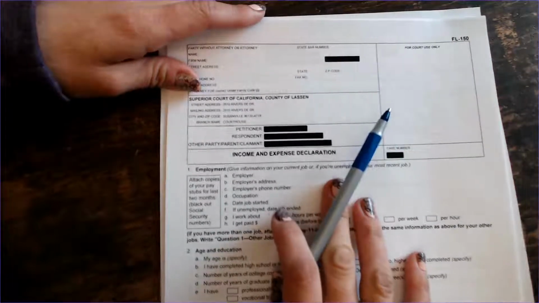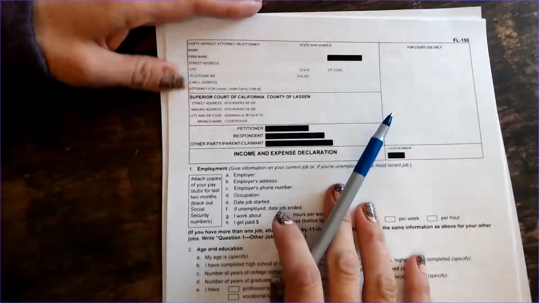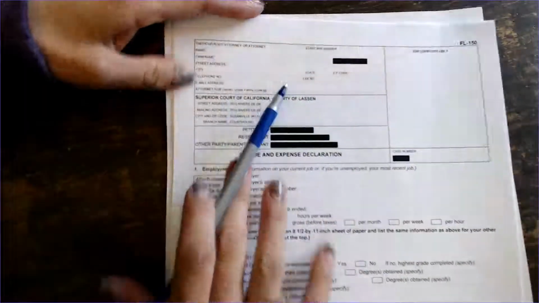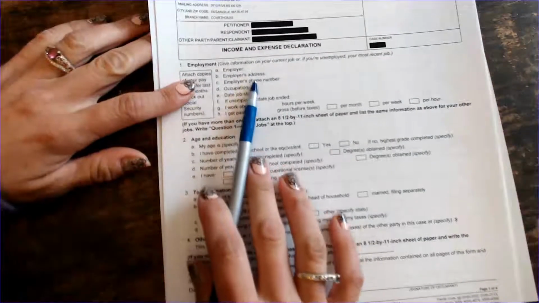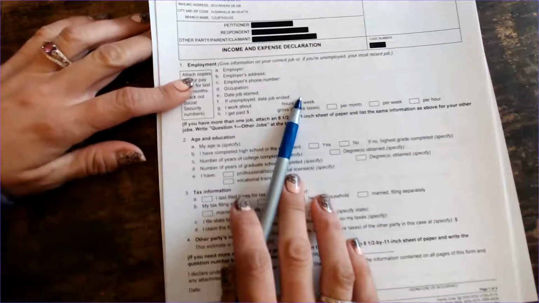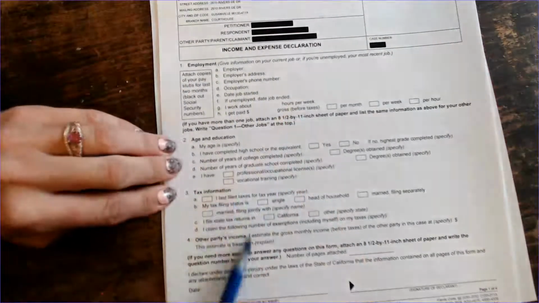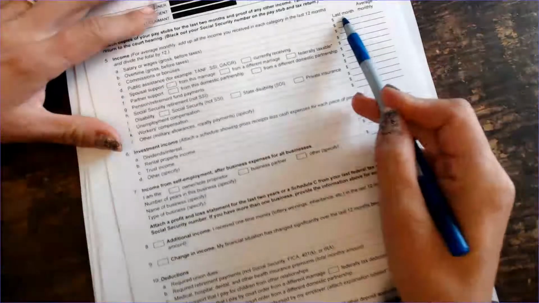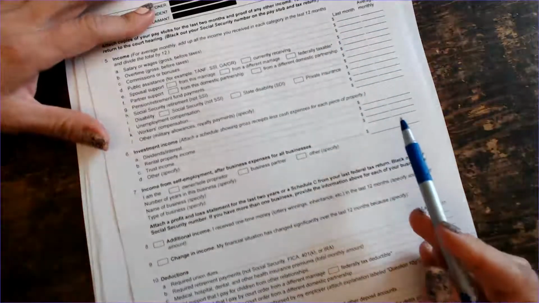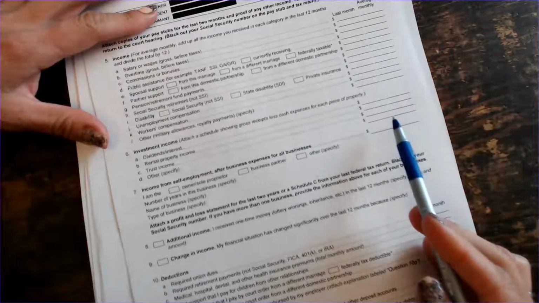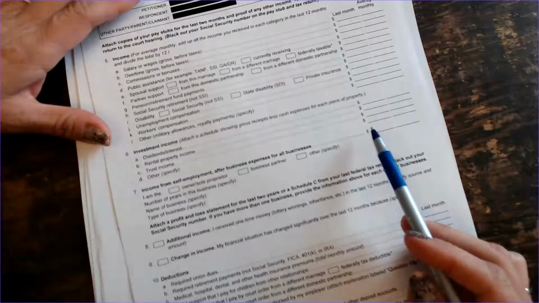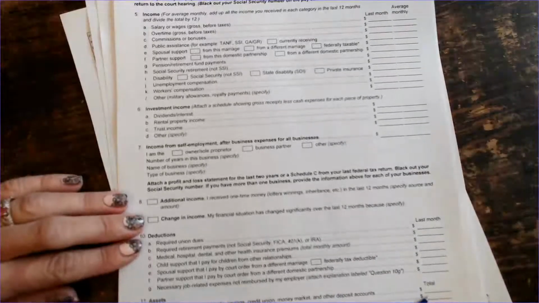Go watch the income and expense declaration video, but because in our scenario, Dad's unemployed, I'm going to go over this quickly. Fill this section out. Dad's going to put the name of his former employer and the date that he became unemployed here. Dad's going to fill out this next section. Go see the video about how to do that. Dad's going to fill out this section about his current income. And like we said, in this situation, Dad's not eligible for unemployment because he got fired. So Dad's probably not going to have much in this section.